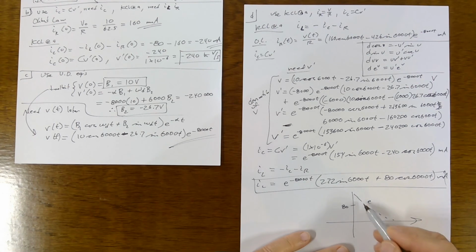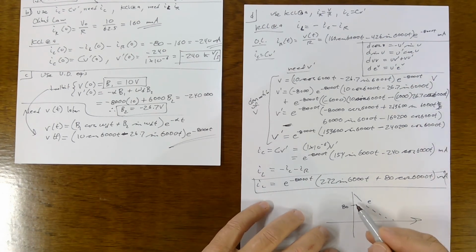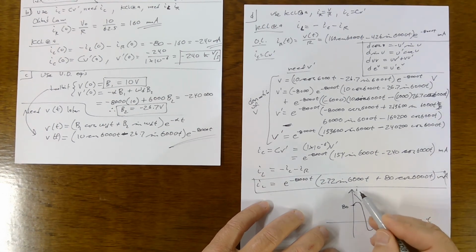I had to graph this in my calculator, but it's going to be 80. Whether it goes up or down, it's hard to tell. But it turns out that it went like this, and it kind of decays down to 0. So this is I sub L of t.